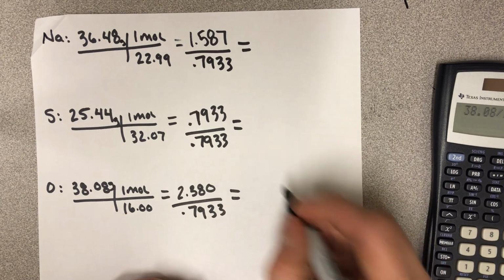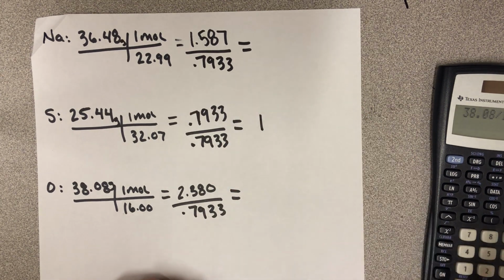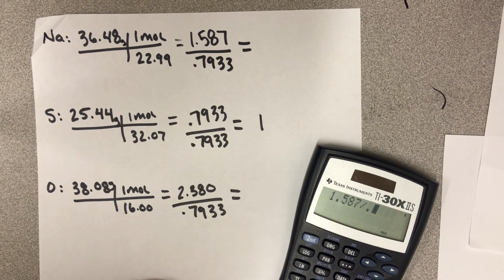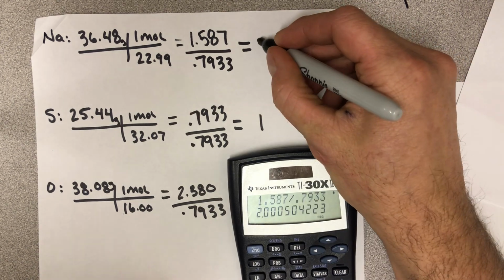So we can hammer these out. This first one, I'll do in my head. That's a 1, right? And that's always the way it works. And then let's see, 1.587 divided by 0.7933. This one is a 2.